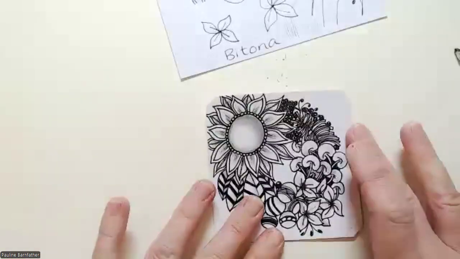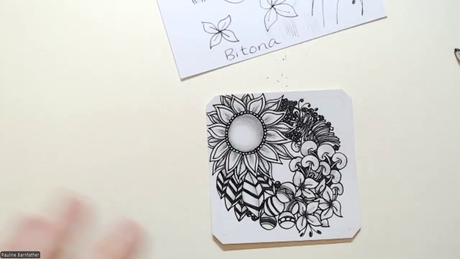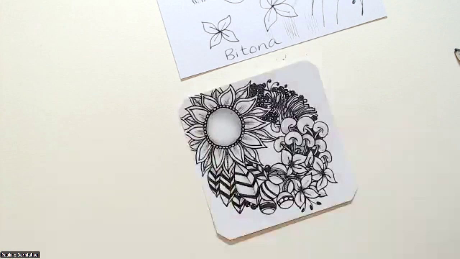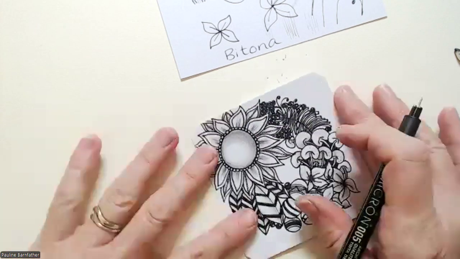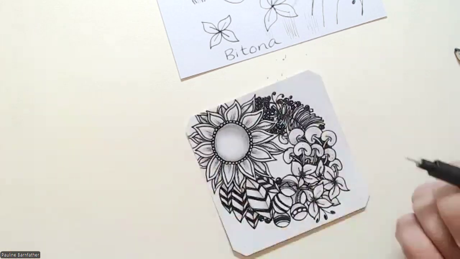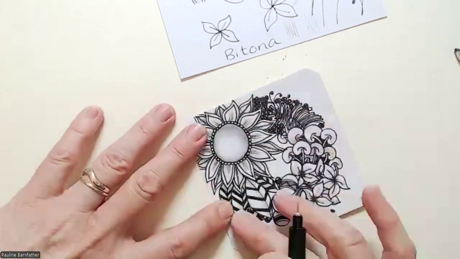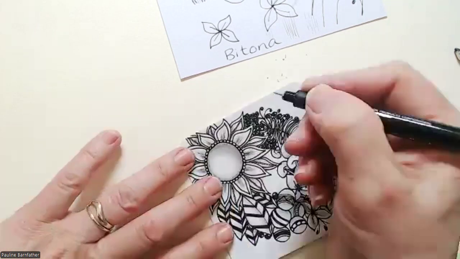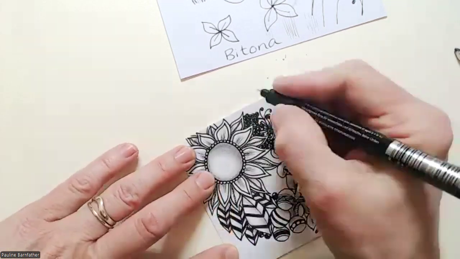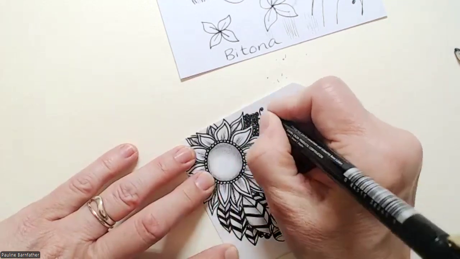And then what we're going to do is add our initials somewhere on the tile. Because of the way I've done this, I'm actually going to frame mine. Because I haven't done an exact circle, where my original frame was, I'm going to pull that out.